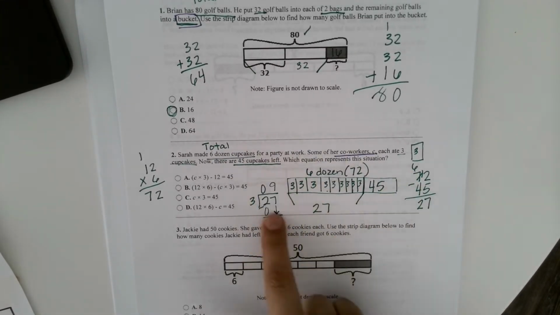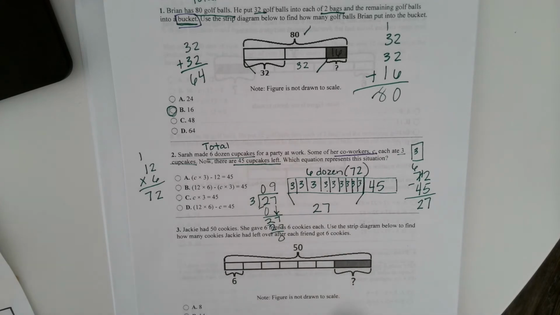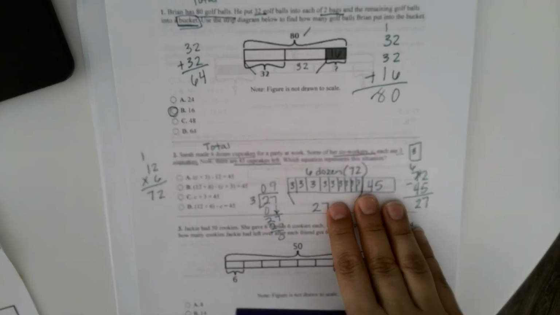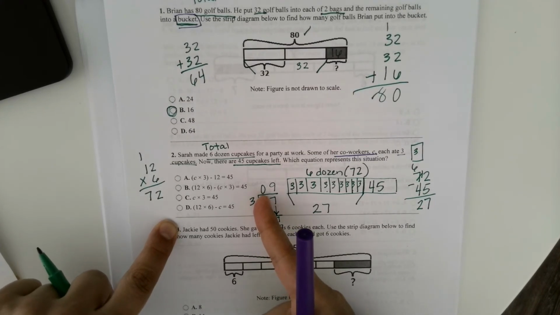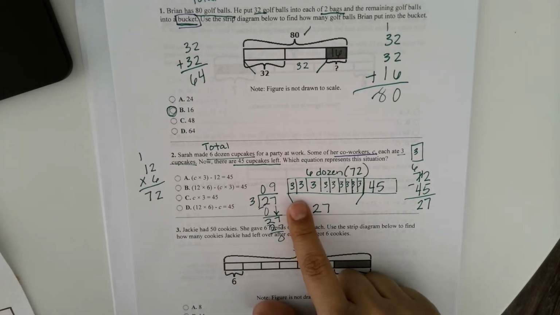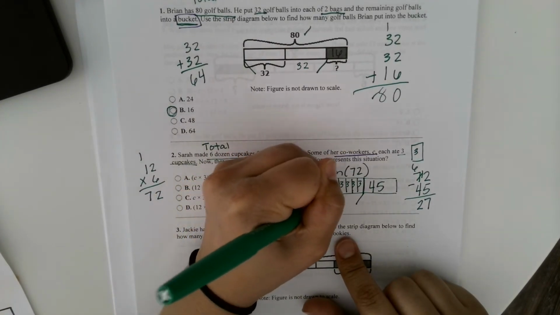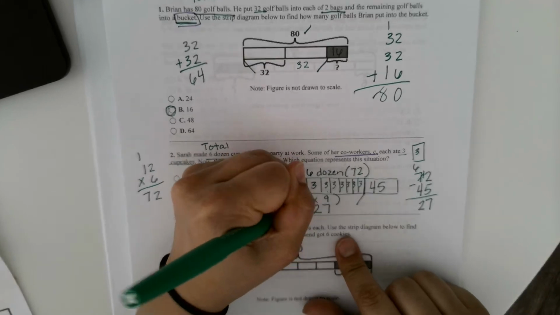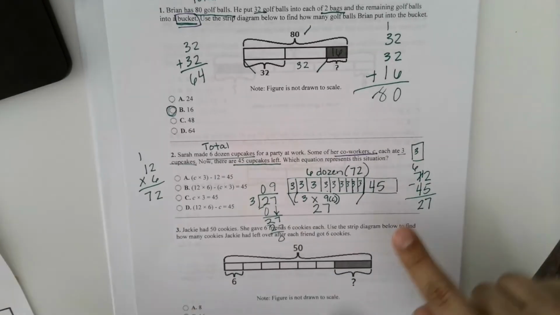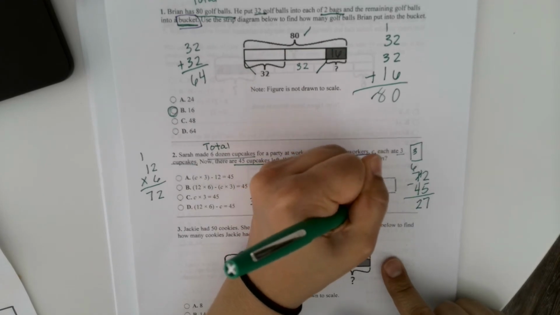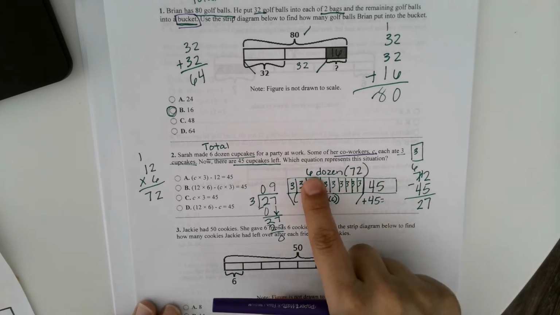So now that we've created our tape diagram here, we can go ahead and come up with an equation to answer what the actual question is asking. They're wanting an equation. So right here I have 3 times 9, or C coworkers, plus 45, and that gave me 72, or 6 times 12.